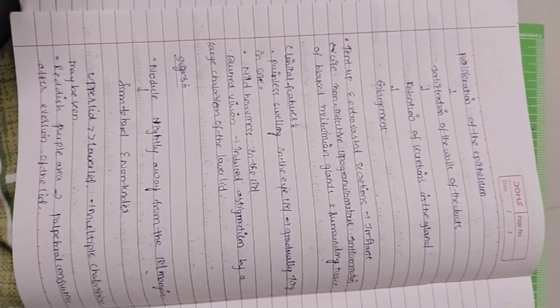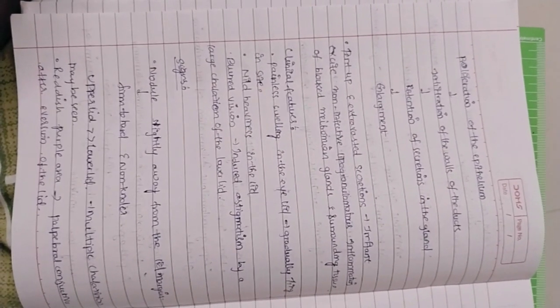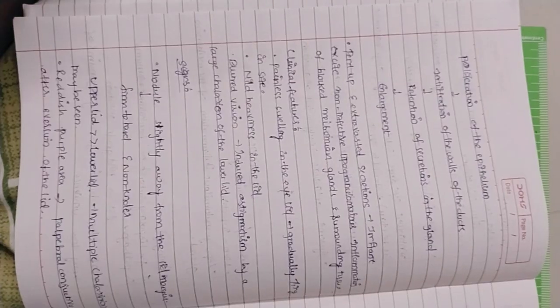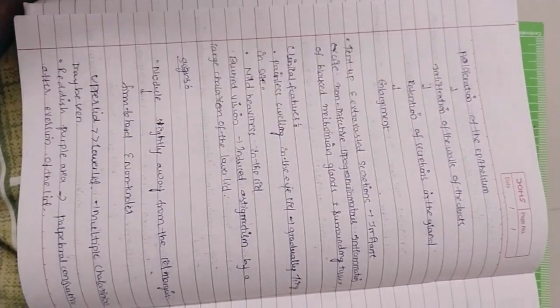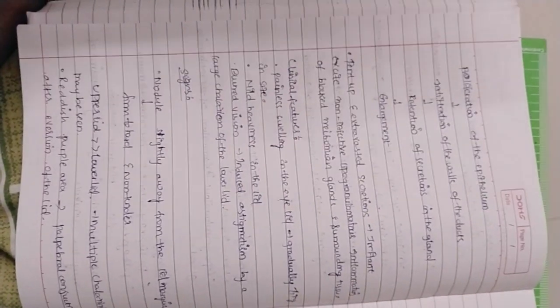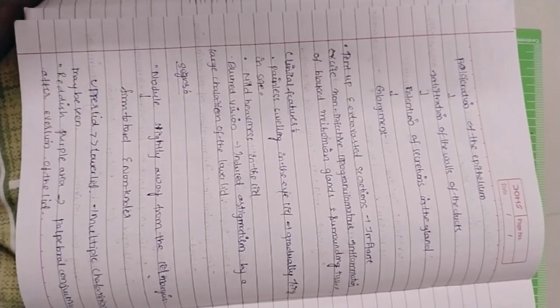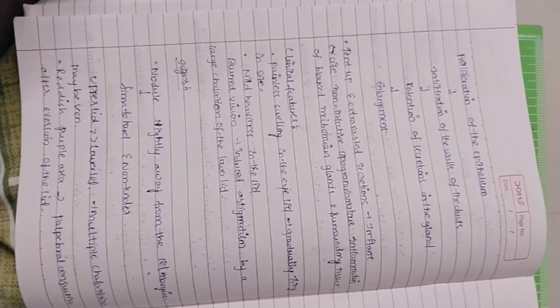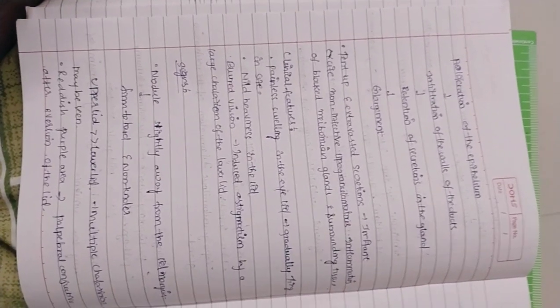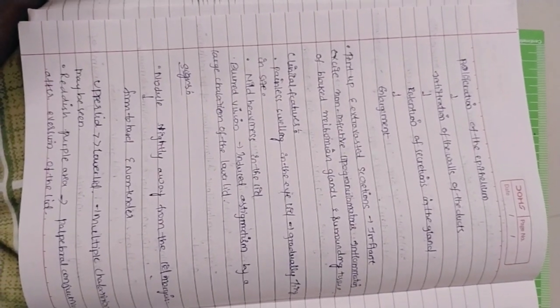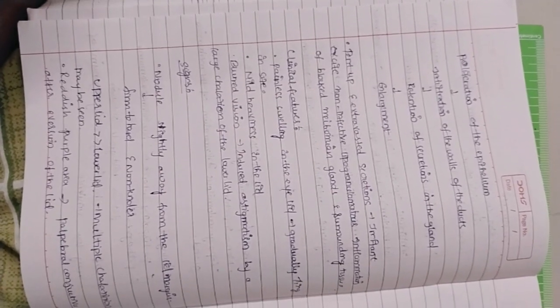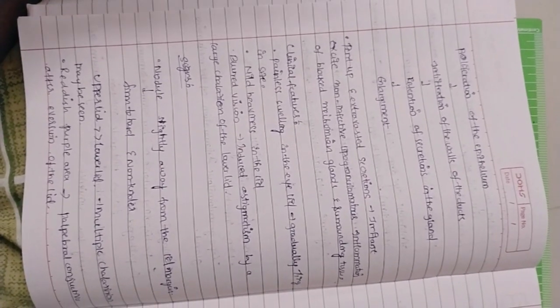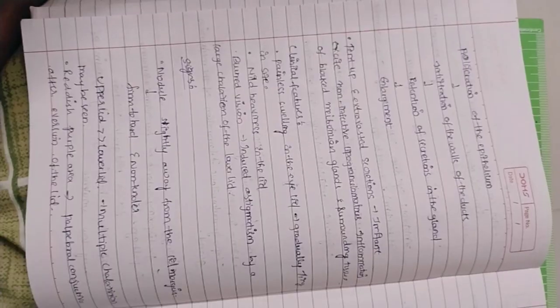What are the clinical features? Obviously it is non-infectious, so no pus, no pain, painless. There it is painful, here no pain. Swelling in the eyelid, gradually the size will increase. Mild heaviness will be there, and blurred vision. Sometimes induced astigmatism may also occur due to a large chalazion of the lower lid.